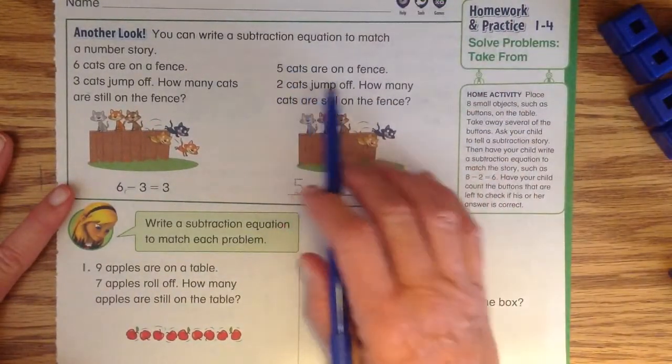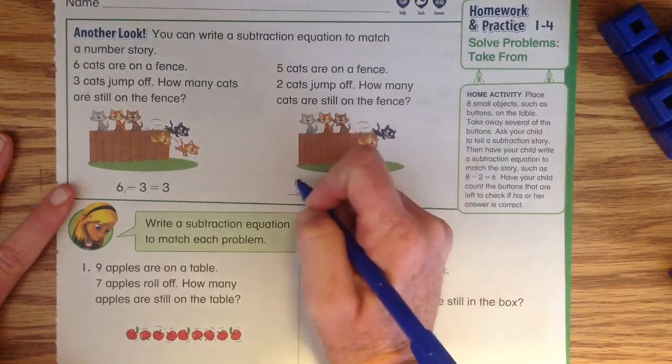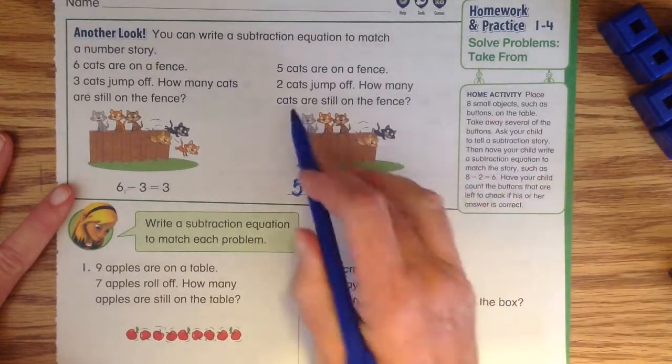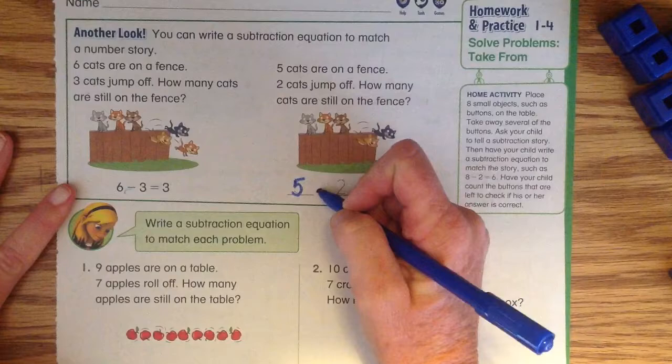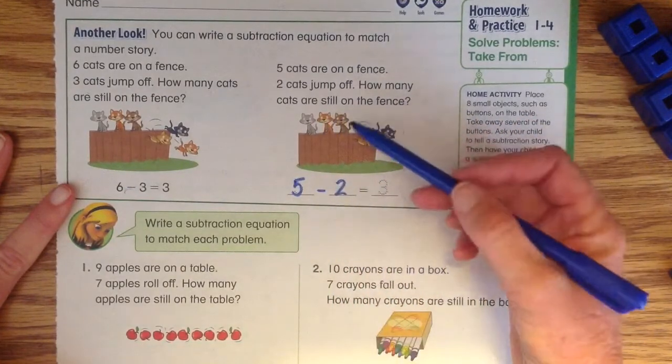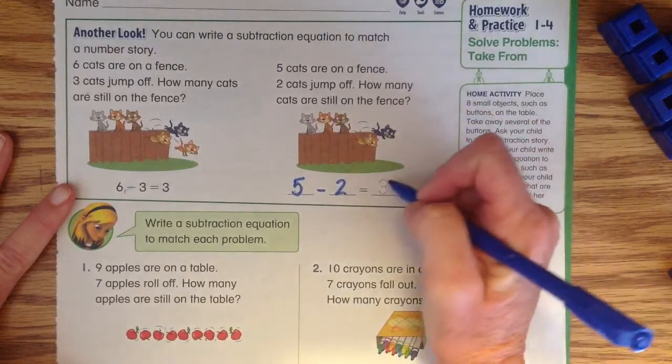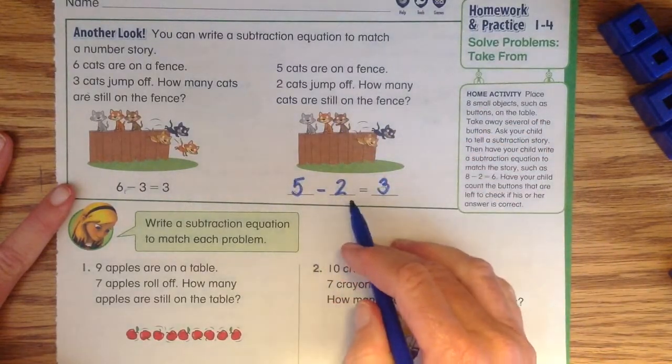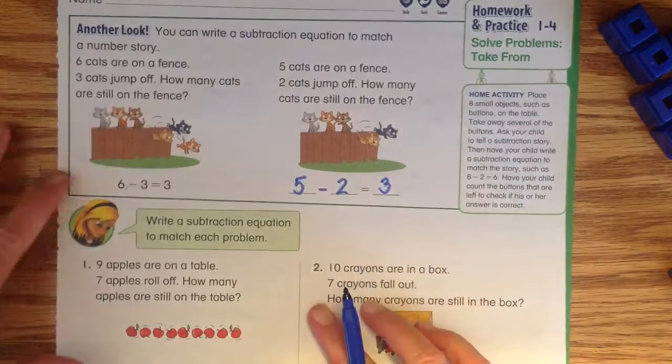This one says 5 cats are on a fence. So we're going to start with 5 cats. 2 jump off. Minus 2. How many cats are still on the fence? 1, 2, 3. So 5 take away 2 equals 3.